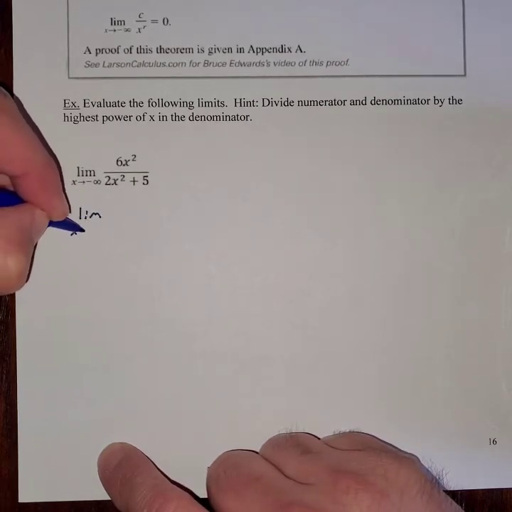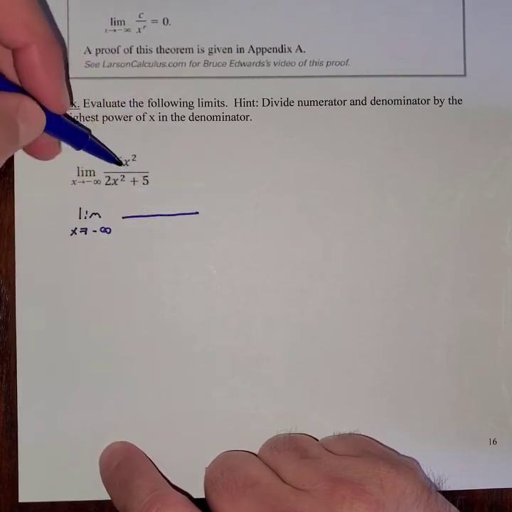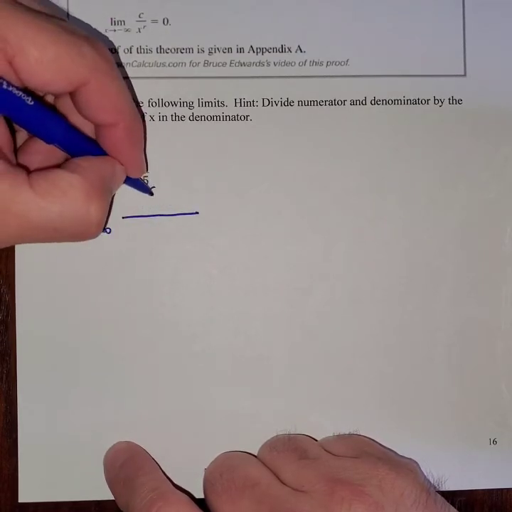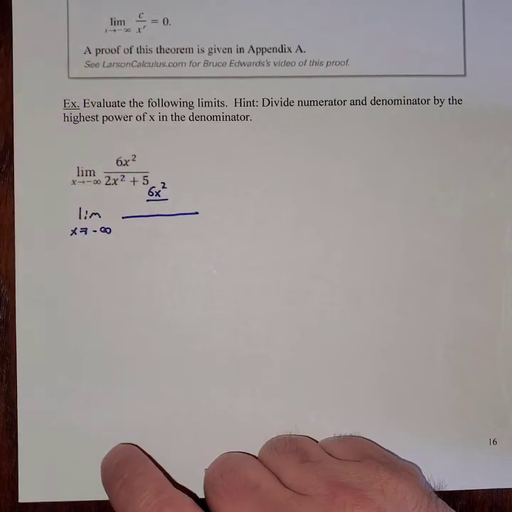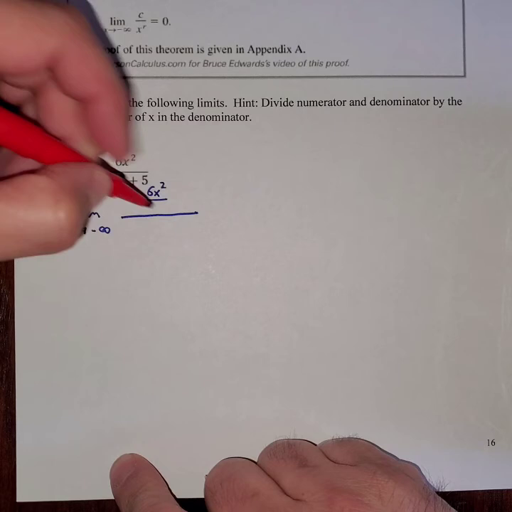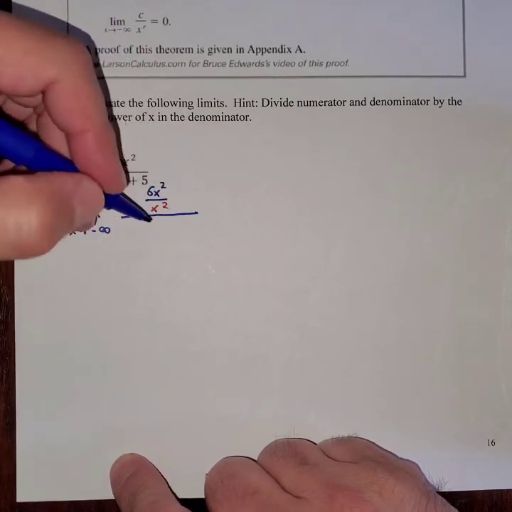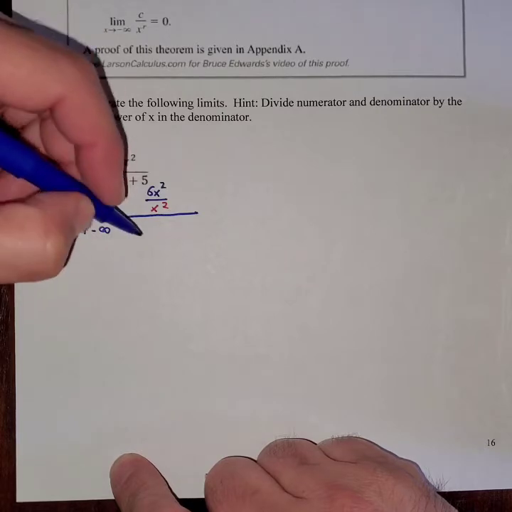So limit as x approaches negative infinity, and I'm going to take my 6x squared, and I'm going to divide it by the highest power of the denominator, which was x squared. I will do the same thing with my denominator, and I will do it on each term.